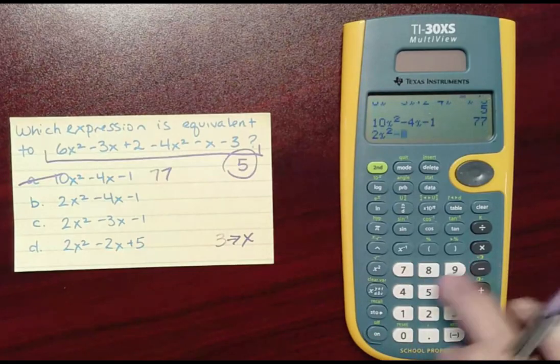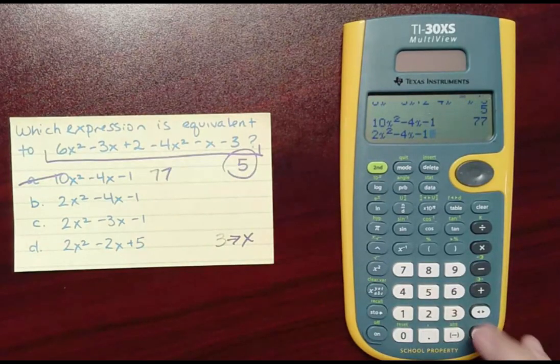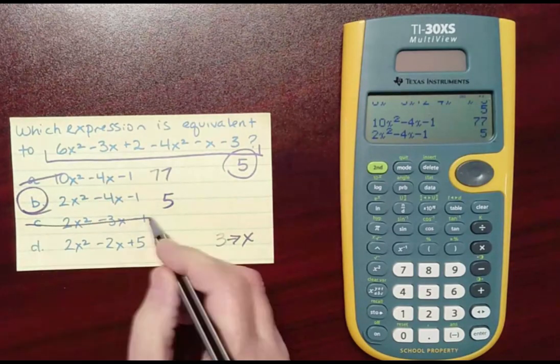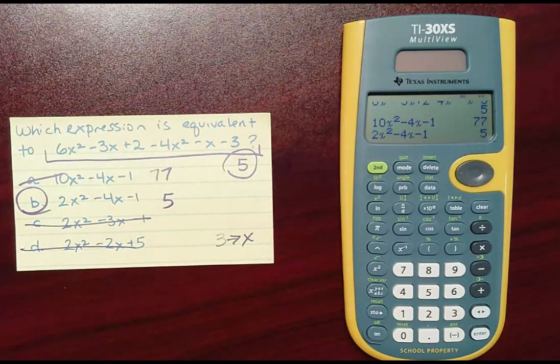2x squared minus 4x minus 1, 5. There it is. We don't have to go on and type in C and D because I found it with answer choice B. And like I said, you'll get quicker at this. The more you use your calculator, the more you learn how to put in these problems, you will get faster, and you find that it doesn't take long at all to enter these questions once you are comfortable and know how to use the calculator and don't have to stop and think, how do I enter an exponent of 2? You just know how to do it.